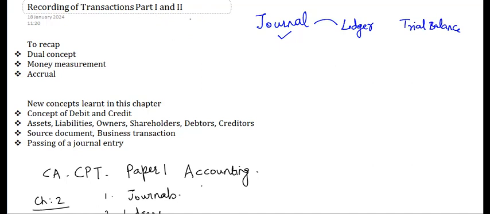Before we move further into the topic, I would like to give a brief recap on the basic and main concepts which we need to recollect once before we proceed. Whenever we talk about a financial transaction and entering it into the books of accounts, it is very, very critical that we follow the double entry system of bookkeeping. So the dual concept is something we need to keep in mind, that is the concept of a debit and a credit. Every transaction will have a debit and a credit.